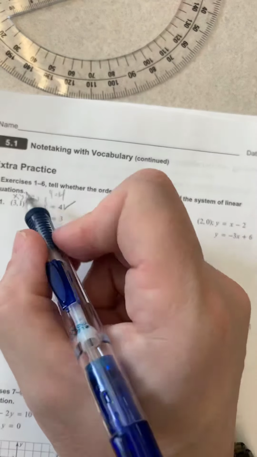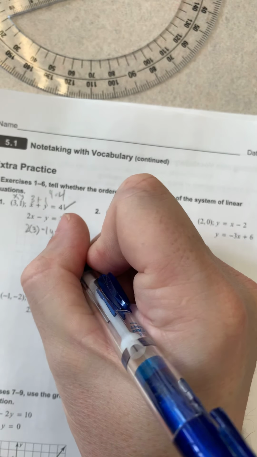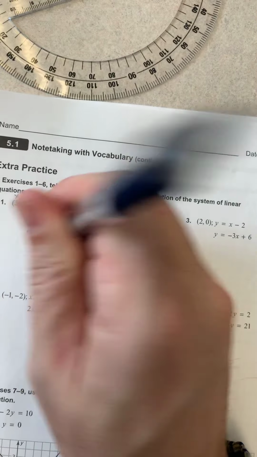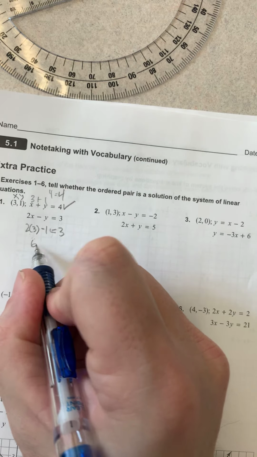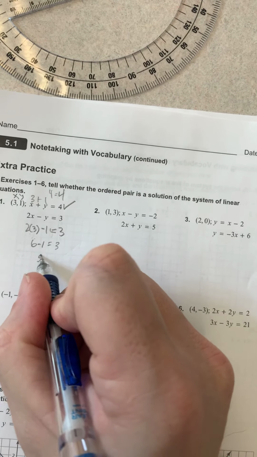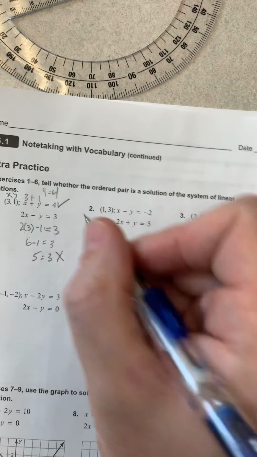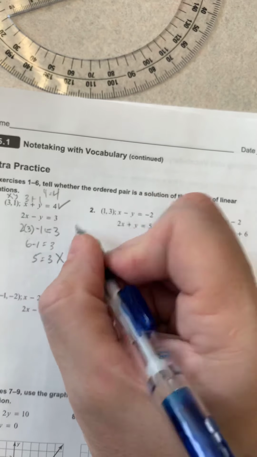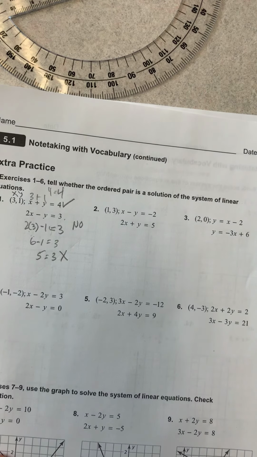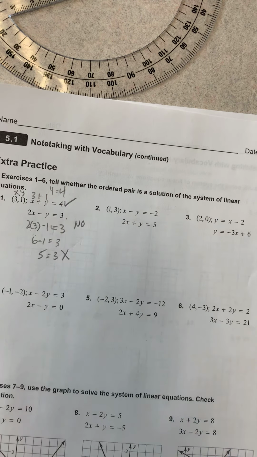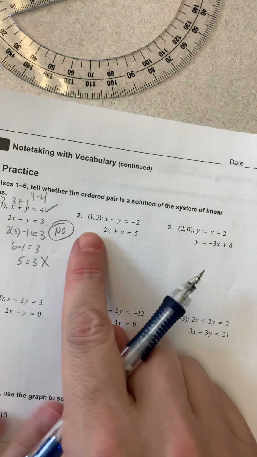That checks. If x is 3, 2 times 3 minus 1. Does that equal 3? Well, this is 2 times 3, I can see already. Does 5 equal 3? No. That does not check. Is this a solution then? No. It lies on this line, but it doesn't lie on this line. And in order to be a solution, we are looking for the intersection, and we know that intersection has to make it true for both because it's the only point that lies on both lines.